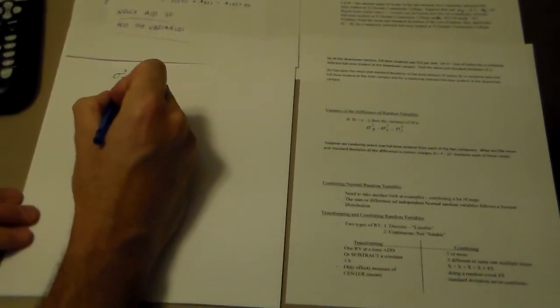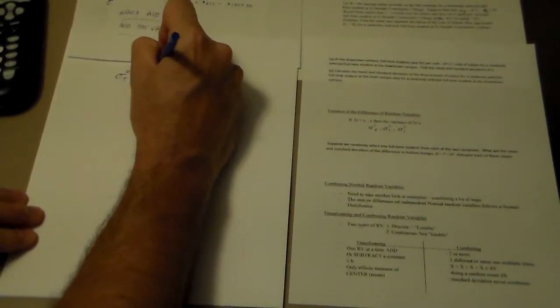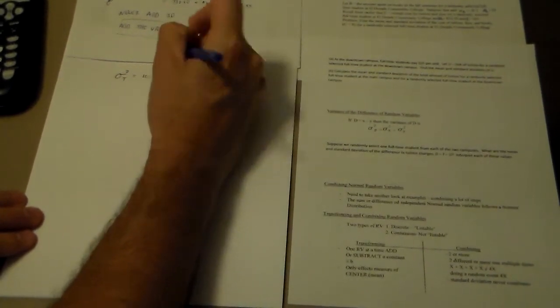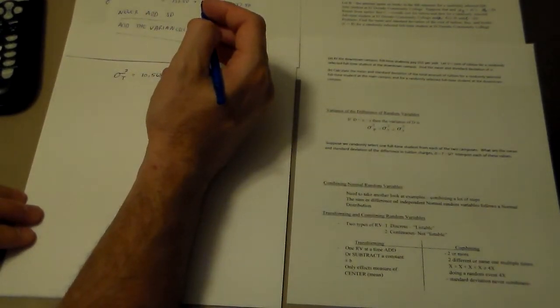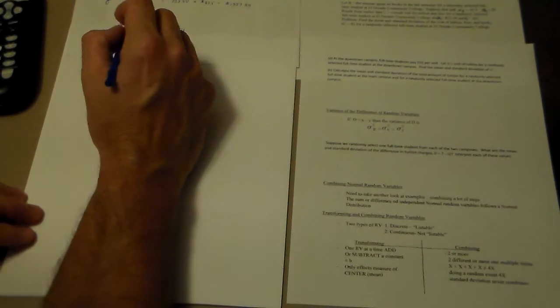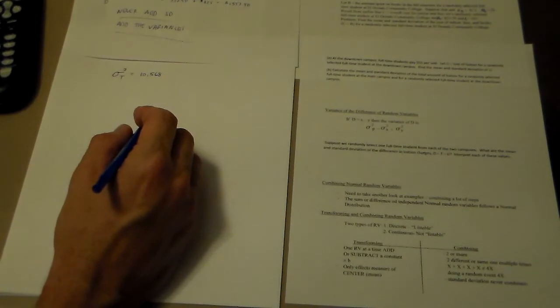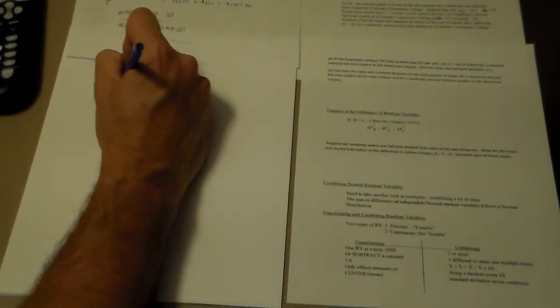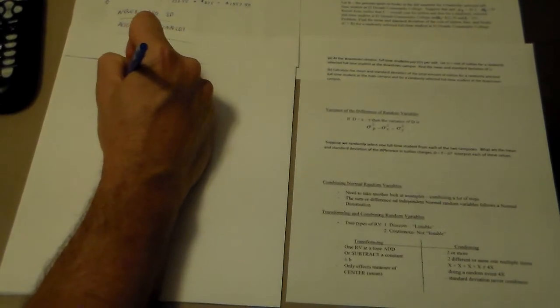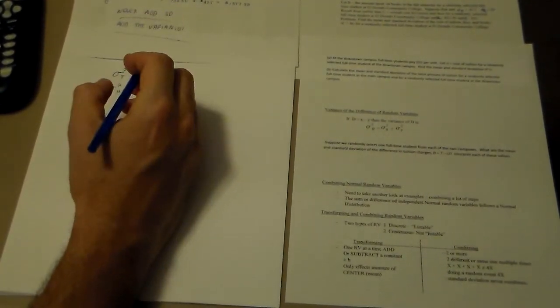Okay, so the variances. Well, the variance from mean, so that's the variance from the total for the main campus was 10,568. Okay, and well, let's look. What do we have for the other campus? The downtown campus is going to be 16,000. Looks like it's 16,002.